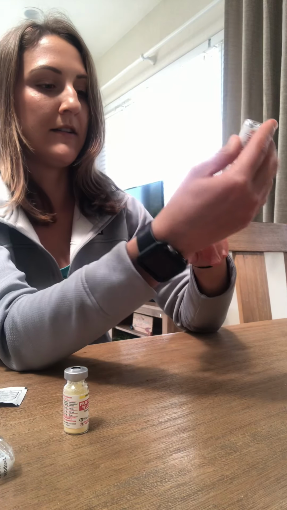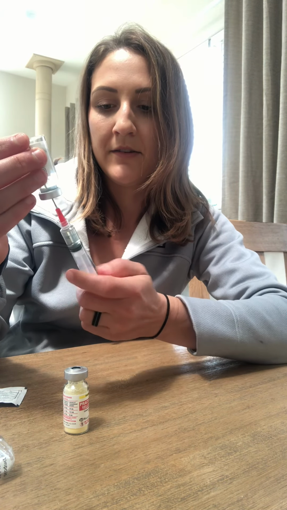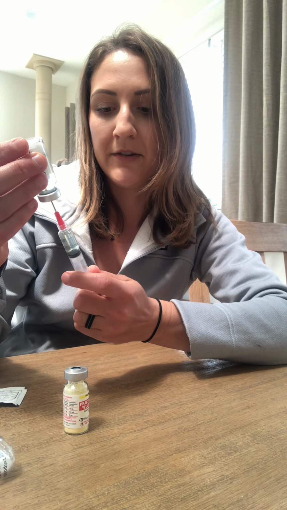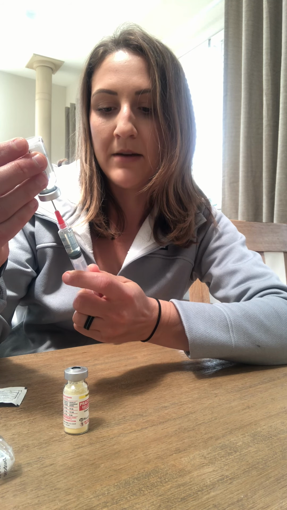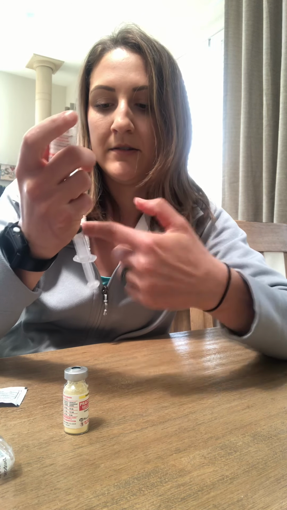I'm gonna invert it, allow the syringe to fill with diluent, 3 mLs. I'm going to expel any air bubbles.